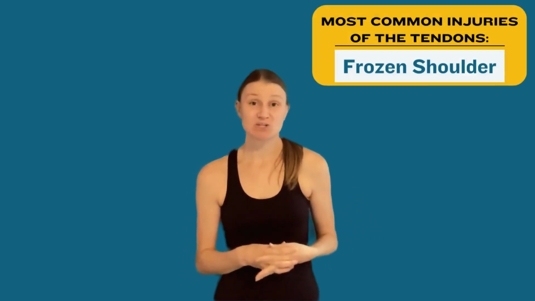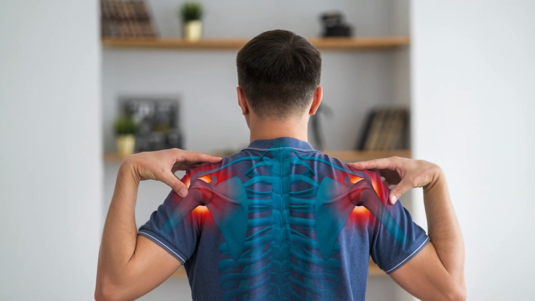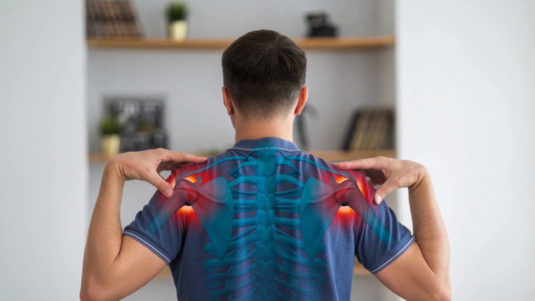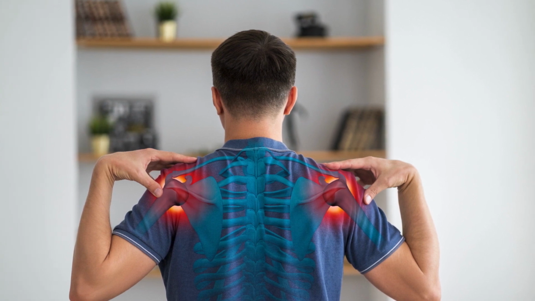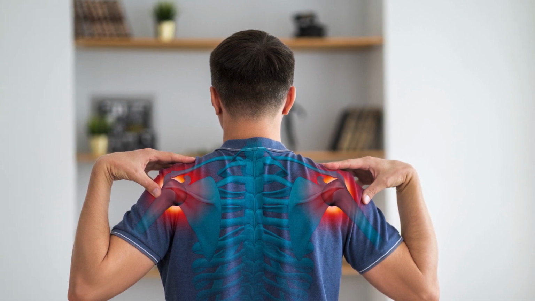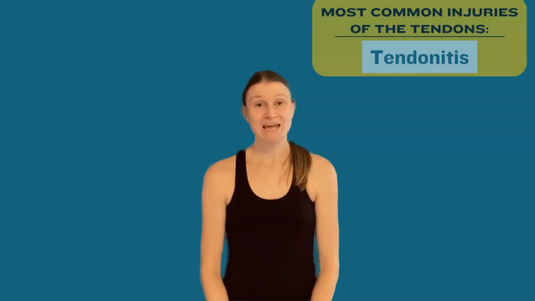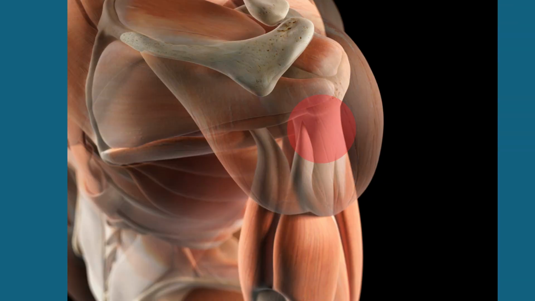The first common injury is the frozen shoulder. This happens when the tissues surrounding the shoulder joint become thick and stiff, causing a decreased ability to move your arm. The next is tendonitis. Tendonitis is when the tendons that connect the muscle to the bone become inflamed. This can cause pain, swelling, and decreased ability to move the arm. Some people also report a rubbing sensation in the joint with tendonitis.